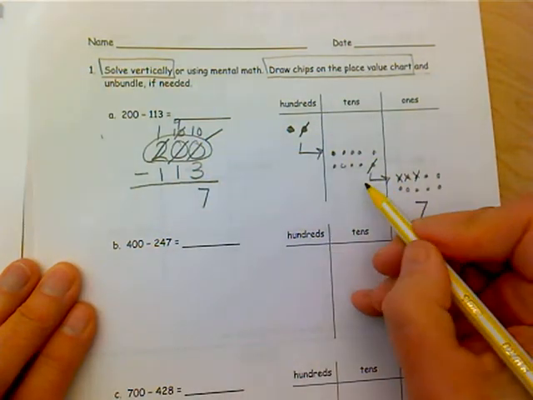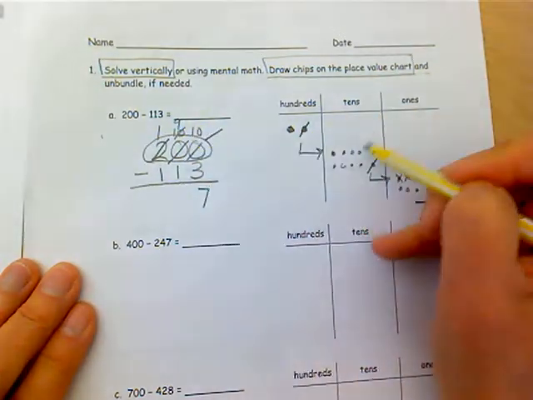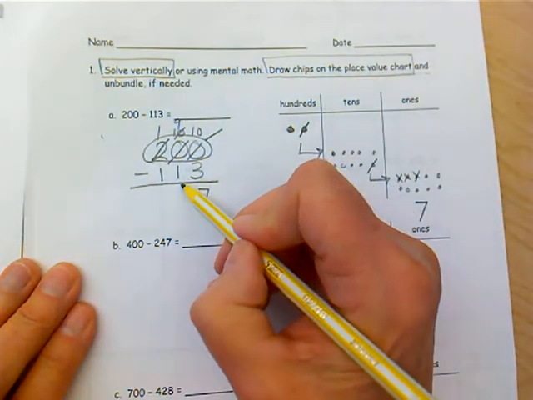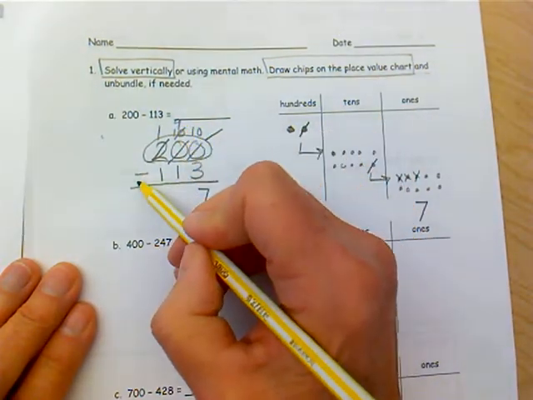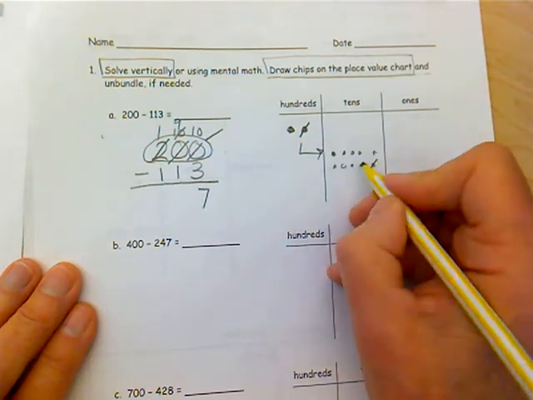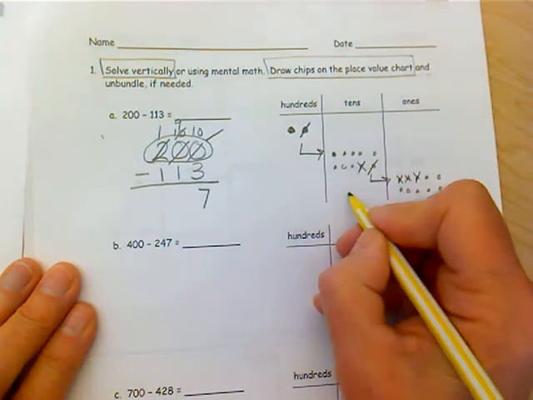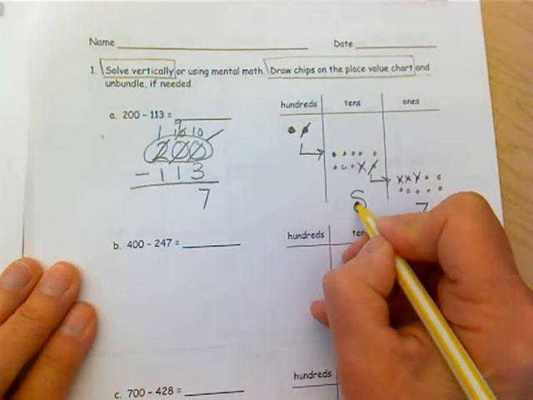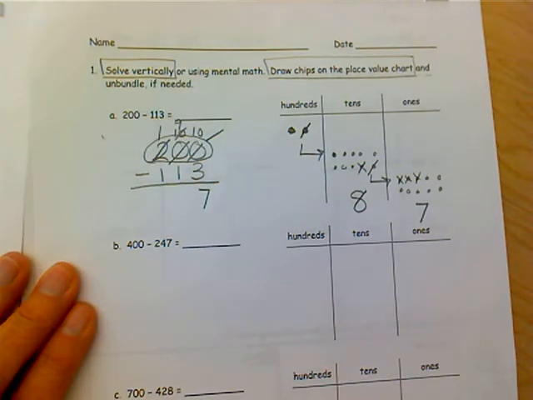All right, so now I'm into my 10s. I have 9 10s, and I'm going to take away 1 10. 9 10s take away 1 10. Well, let's see. Let's take away 1 10. That leaves me with 8 10s. Way to go. Now, let's see.